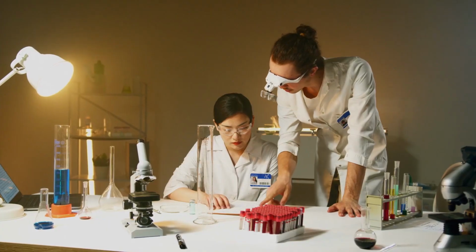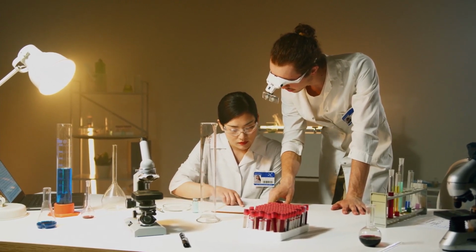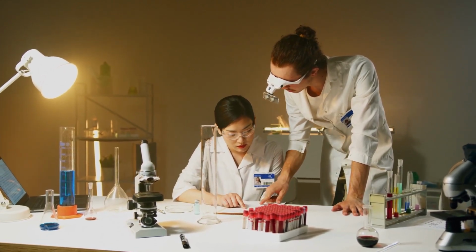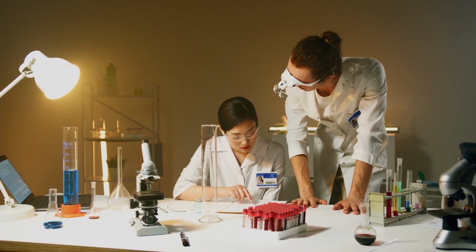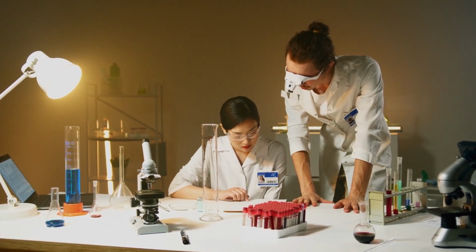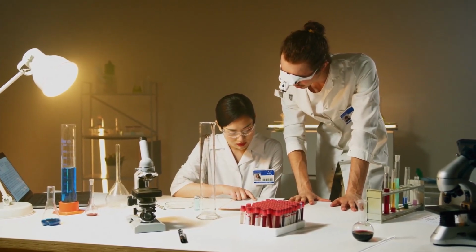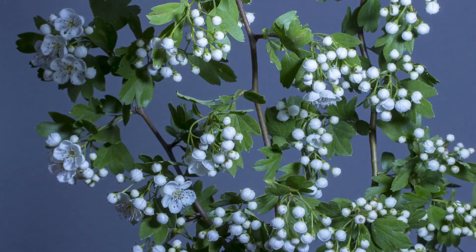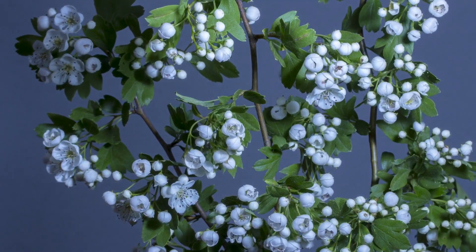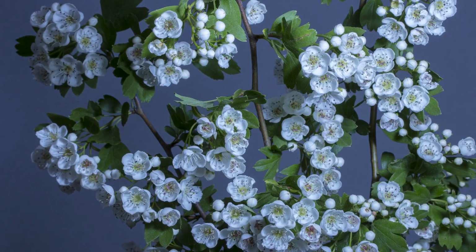Identifying variables. Every experiment involves different types of variables. The independent variable, which you change or manipulate. The dependent variable, which you measure or observe. And controlled variables, the conditions you keep constant to ensure a fair test.